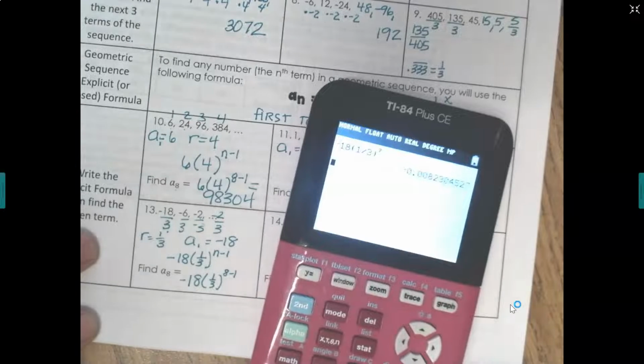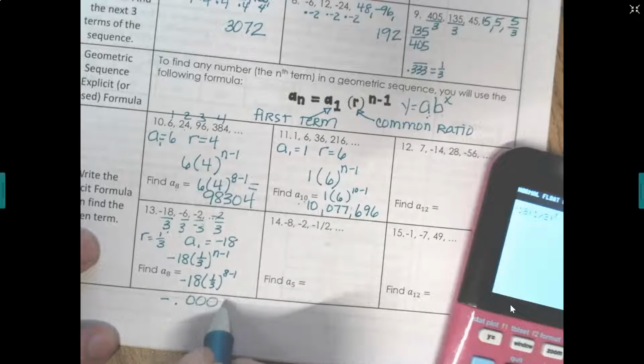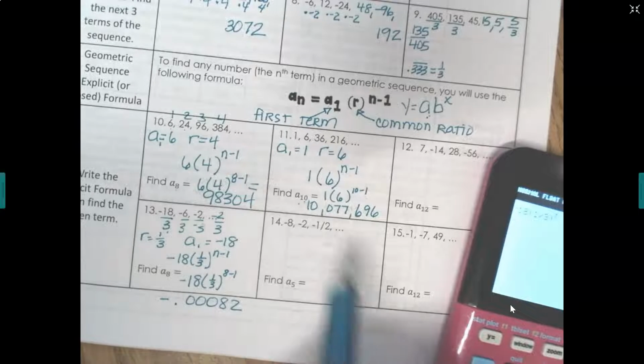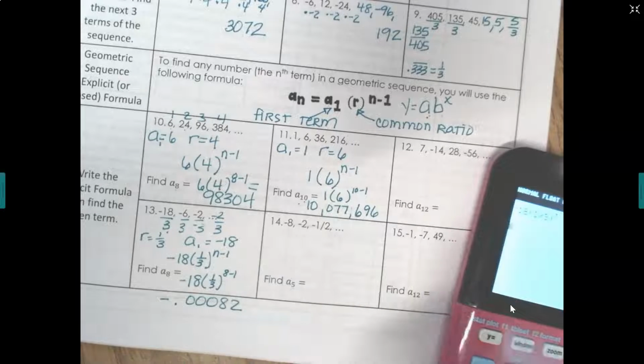And it gives us this tiny, tiny number, and that number was negative 0.00082. So this is a decay. It's getting really close to its asymptote down here. This one is a growth. It's getting really big on the right really fast.